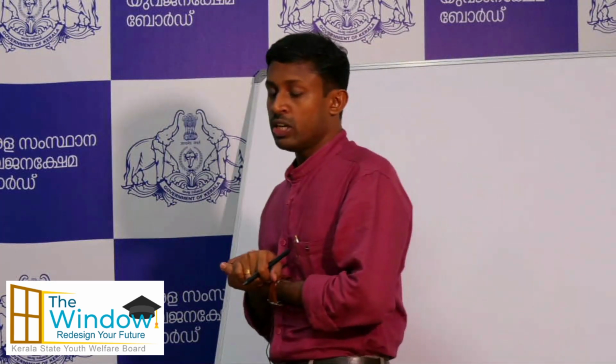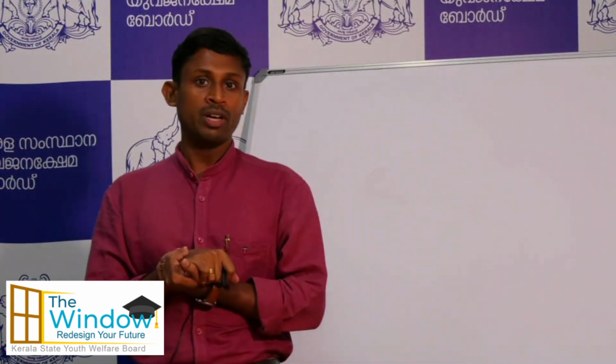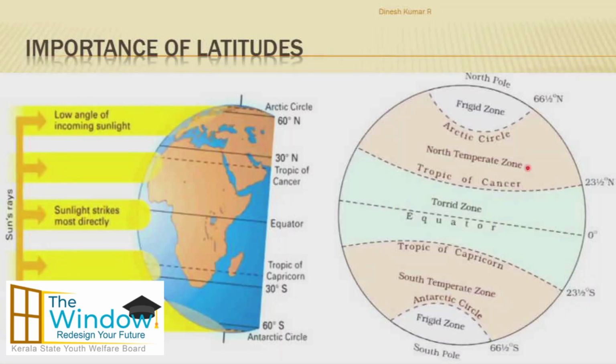And beyond the tropics, if I go further, somewhere between 23.5 to 66.5, that area is referred to as the temperate zone, right? And the temperate zone is a moderately heated region. Let us see that area. You can see it here, this 23.5 to 66.5. I'm talking about this region. This region is referred to as the temperate zone. Similarly, you have the same temperate zone in the southern hemisphere also. So this is the area which receives moderate heat. It is not very cold and not very hot. It has a moderate type of climatic conditions.